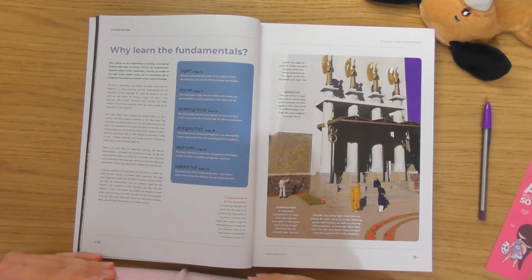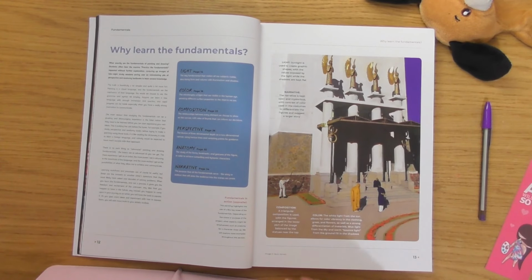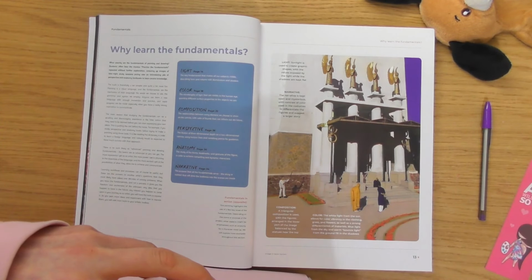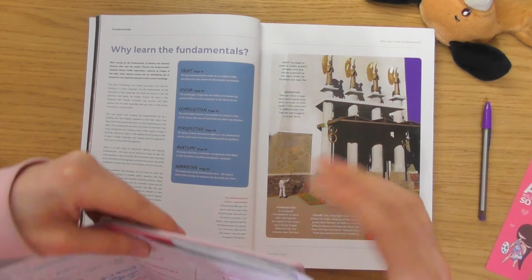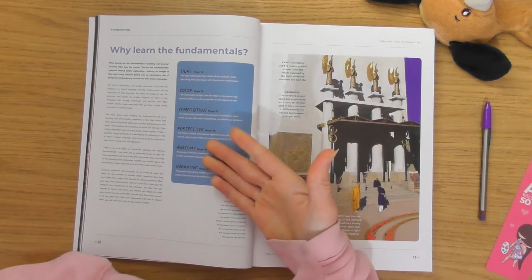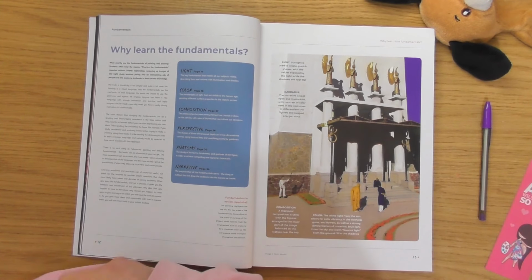So this is what I like about this, it said it in here: everyone is different. But there are basically certain things you've got to learn. It's interesting though, I think it's cool.